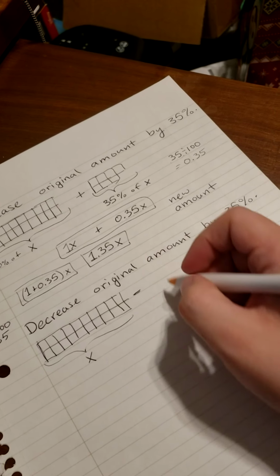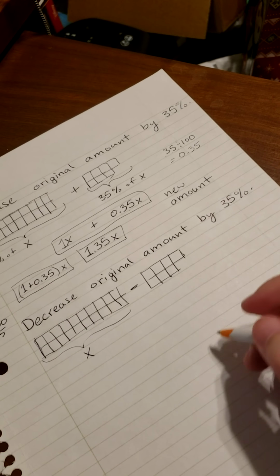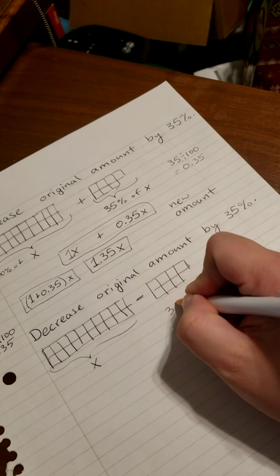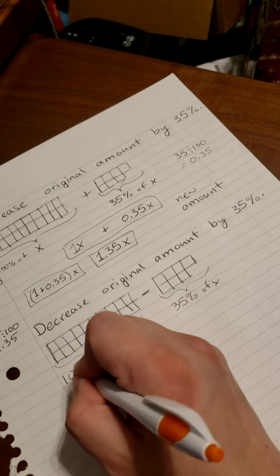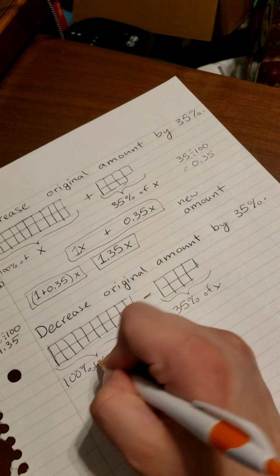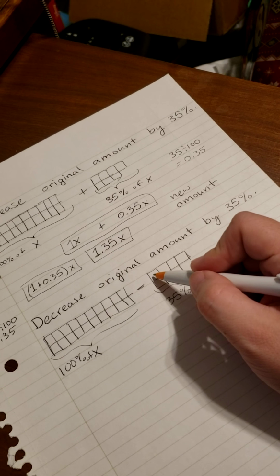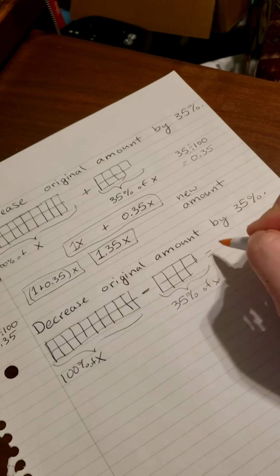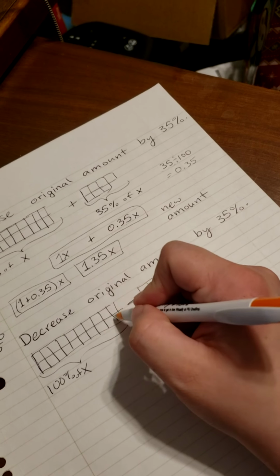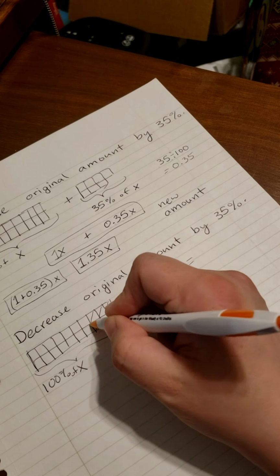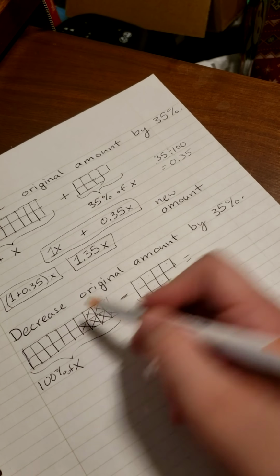Decreasing means I'm going to be subtracting. And I'm going to use that same sort of thing to represent my 35% of x. So that's what that piece is. That's 100% of x, and that's 35% of it that I'm taking away. You could think of it like this. You could say, okay, if I'm taking away 1, 2, 3, 4, 5, 6, 7 pieces, what's going to be left? And I can go ahead and just cross them out. 1, 2, 3, 4, 5, 6, 7. Let's cross those guys out. And I have 13 pieces left.